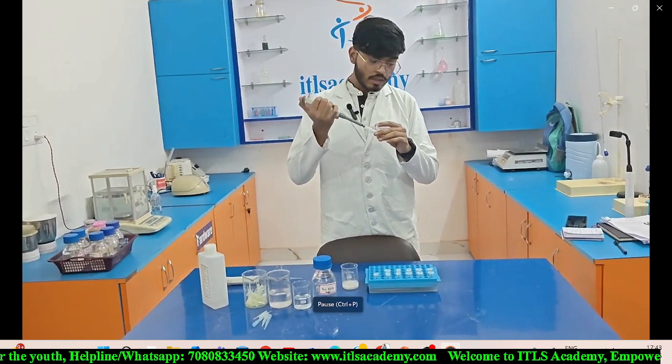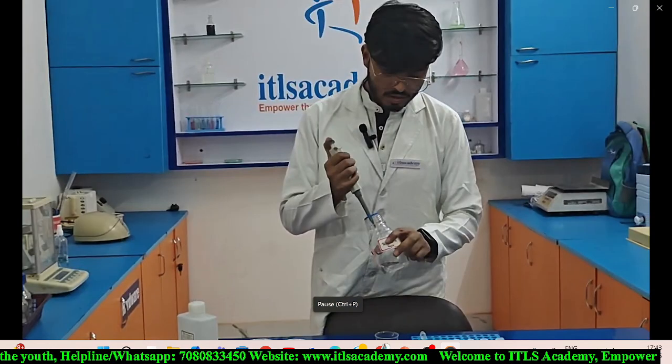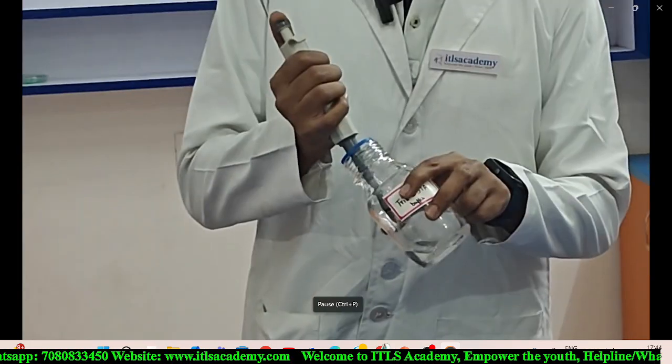So after discarding the supernatant, I am going to add 50 microliter of TE buffer, and after adding this TE buffer, we are going to store the Eppendorf tubes.